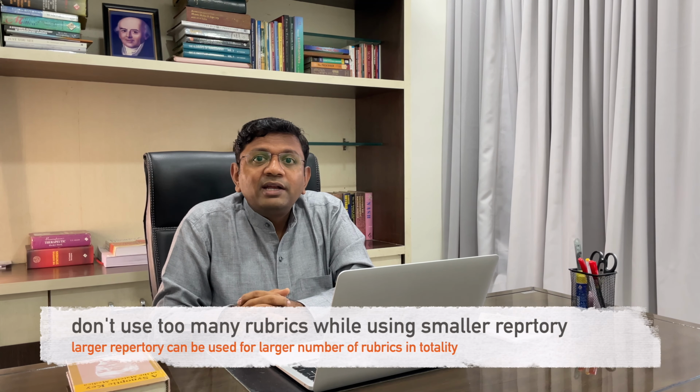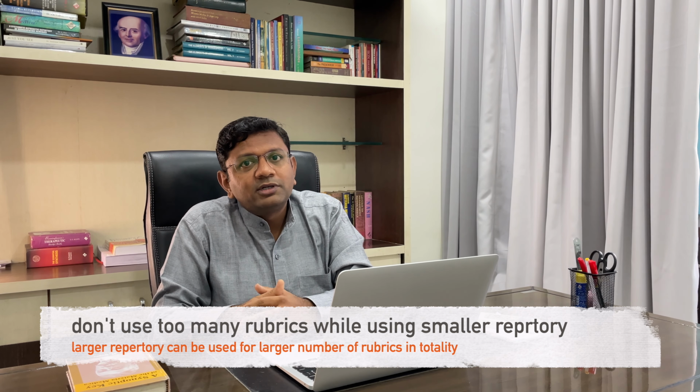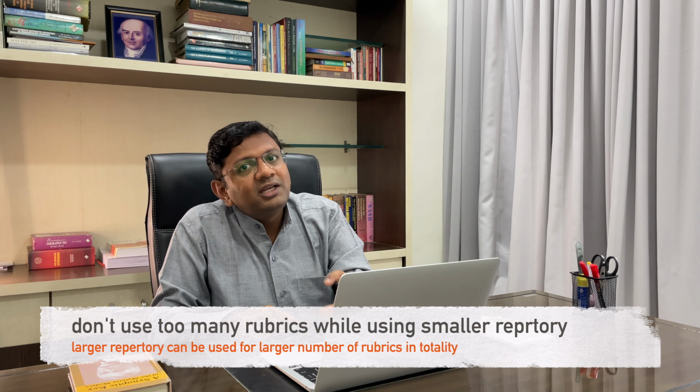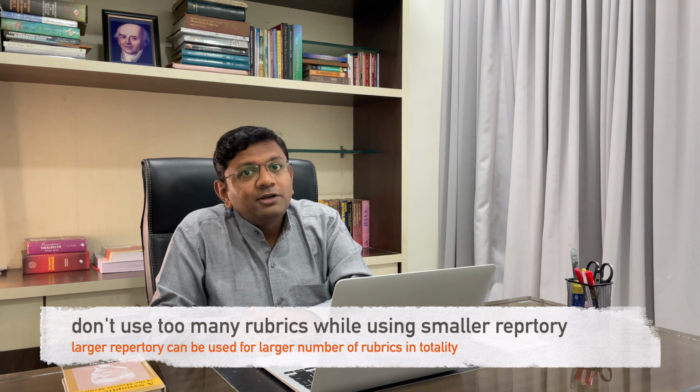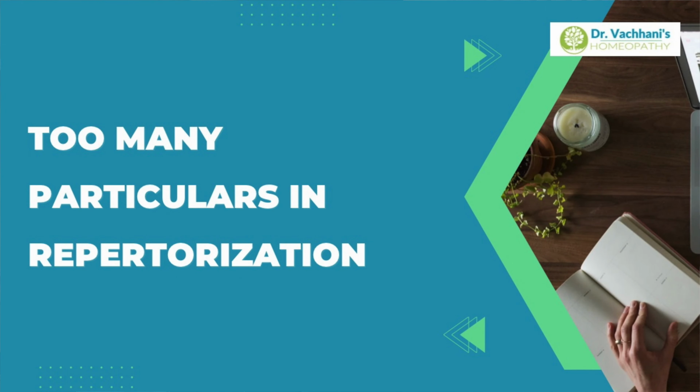So you will find the most important medicines and rubrics in these smaller repertories. So you should have essential rubrics only while dealing with a smaller repertory, and not a great many rubrics for repertorization. And the last point is too many particulars in your repertorization.